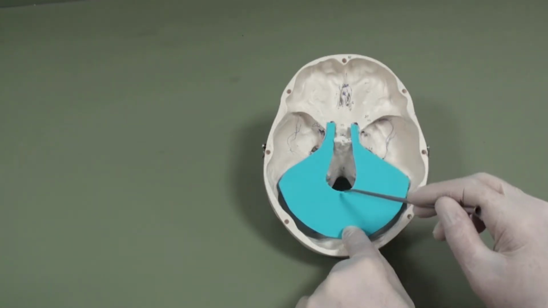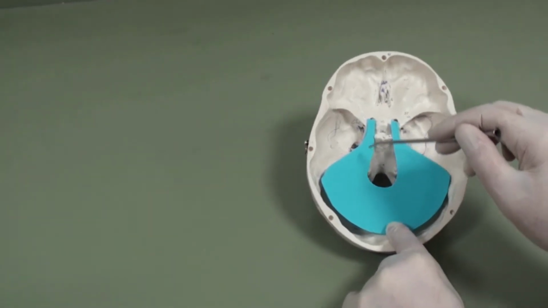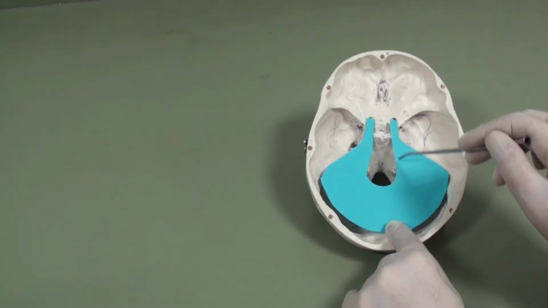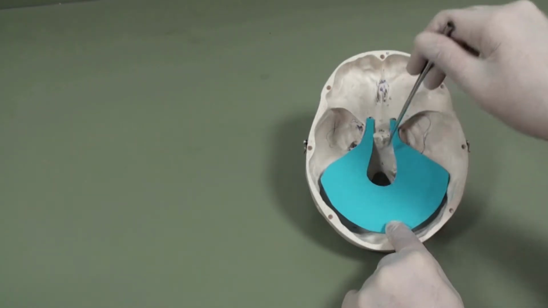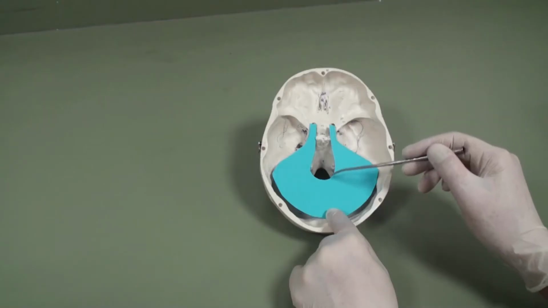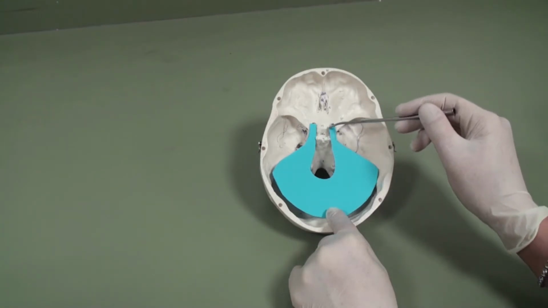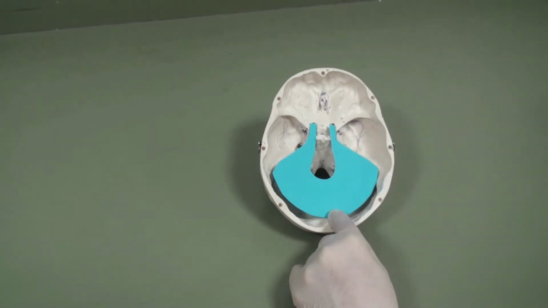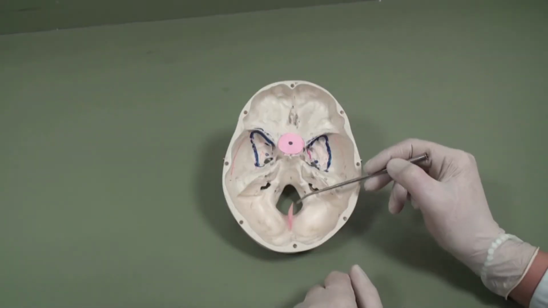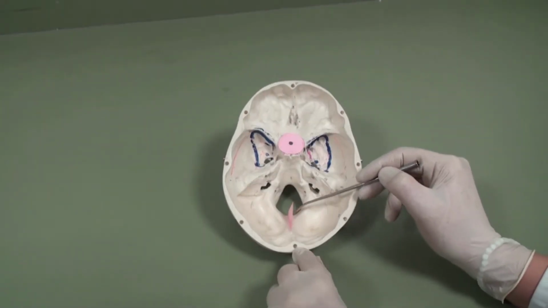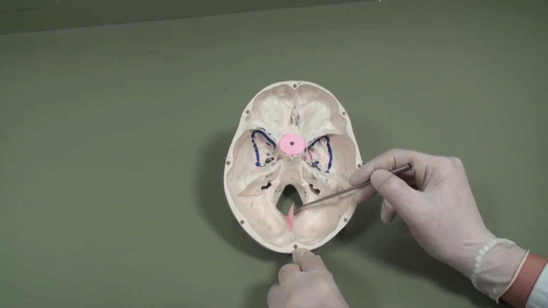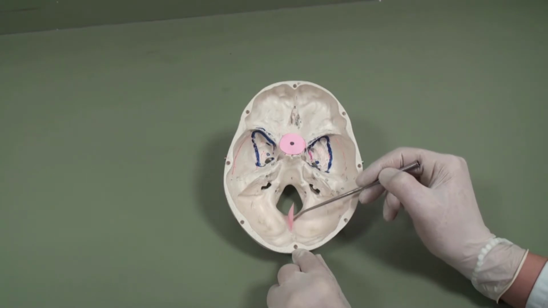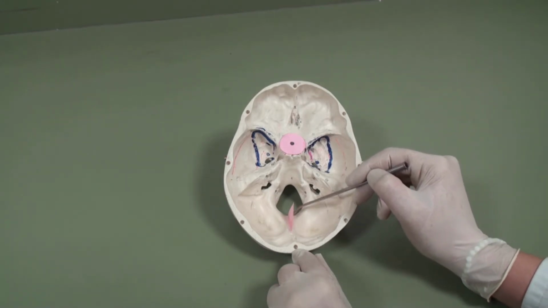The inner free margin of the tentorium cerebelli is free. It forms this notch, the tentorial notch, for the passage of the brain stem, and the free border extends anteriorly to be attached to the anterior clinoid processes of the sphenoid bone. Falx cerebelli, it's attached here to the internal occipital crest. It runs between the internal occipital protuberance and here the border of foramen magnum.